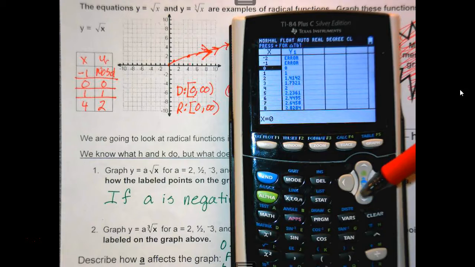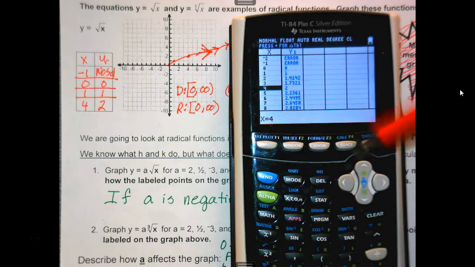And my whole numbers, perfect square 1 gives me a 1. 2, 3 are not perfect squares. 4 gives me 4, 2. These are what we call the good points. When we make our graphs, we want to use the good points. Notice that we get an error when we try to take the square root of a negative number, because it's not possible. At least not yet.